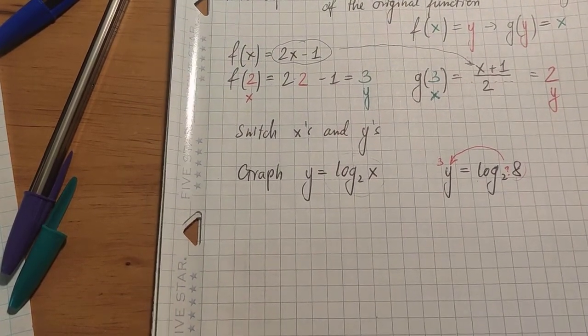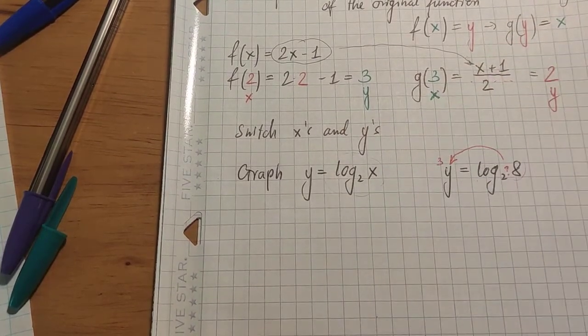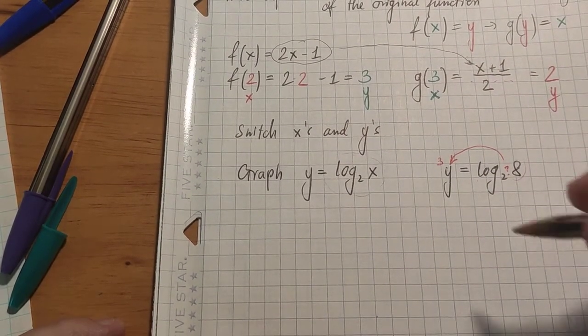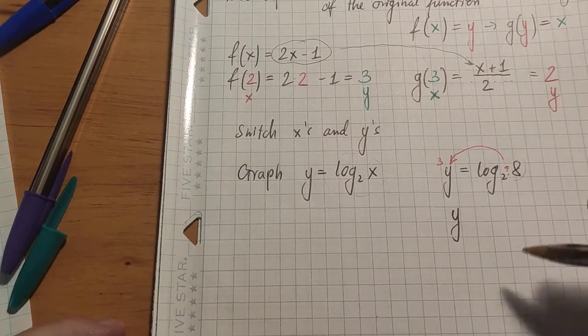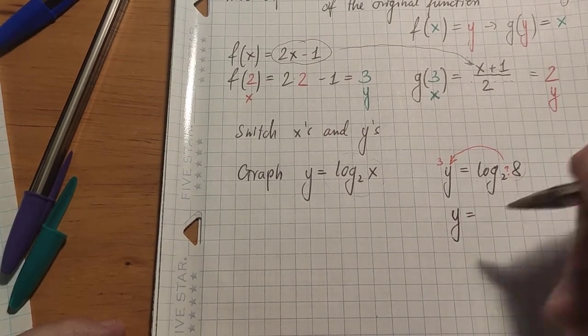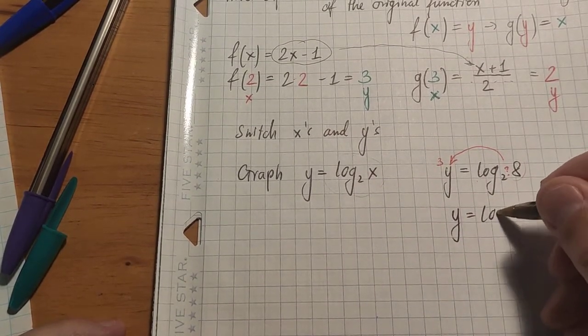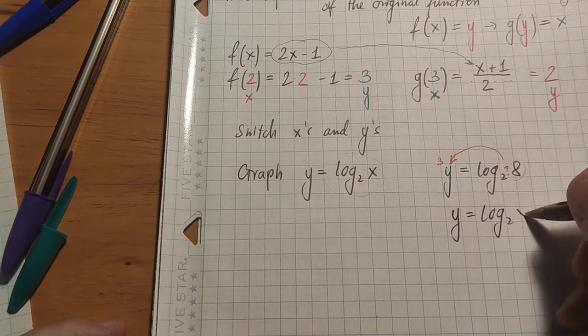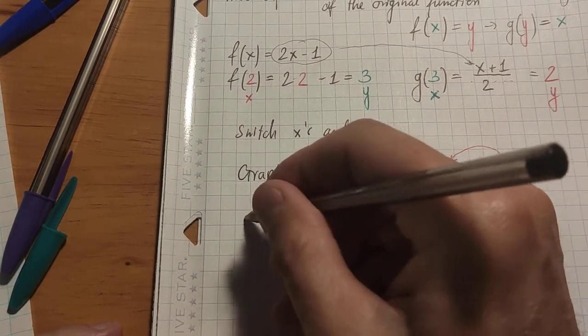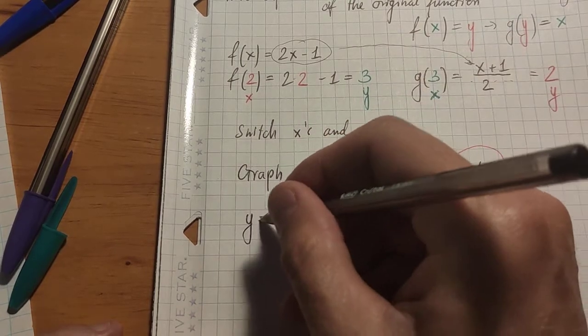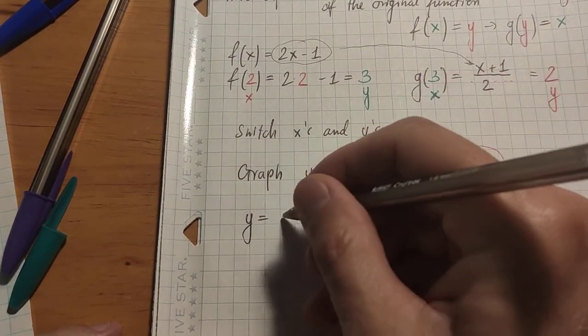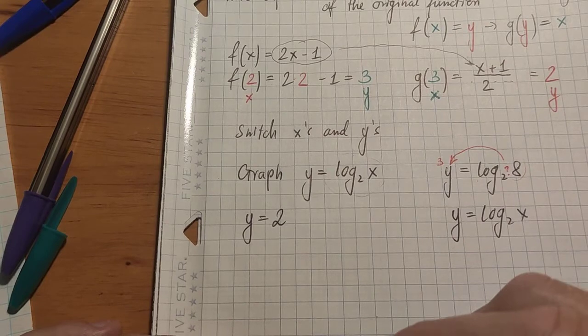But you can see that if I want to graph it, it'd be quite difficult to select my x's and then calculate my y's. So what I'll do, I'll graph first the inverse of that. The inverse of that is an exponential function.